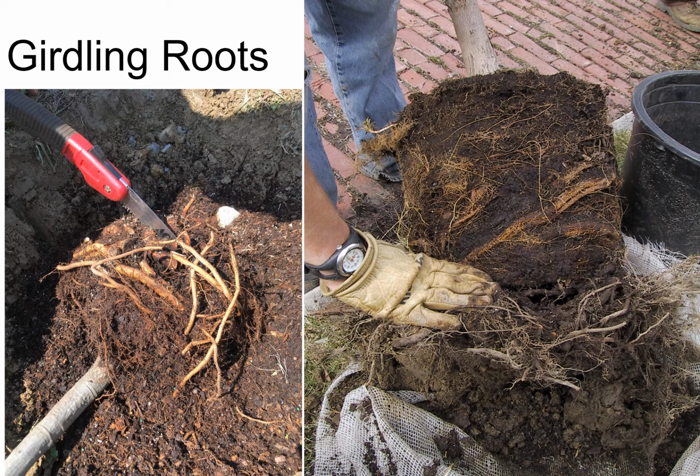Remove the container before planting unless it is biodegradable, which is not common. The container should not be removed by pulling or leveraging the trunk of the tree. Appropriate removal techniques may include bending, wiggling, and/or cutting the plastic container away.